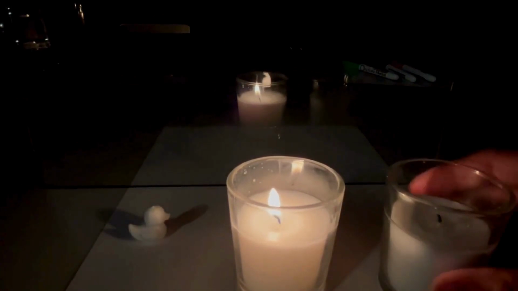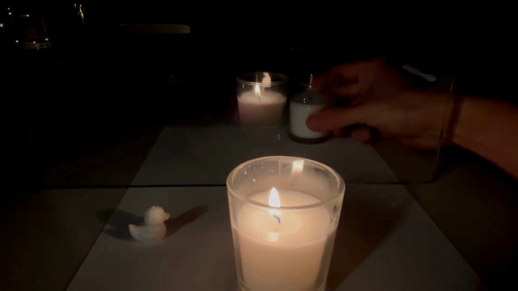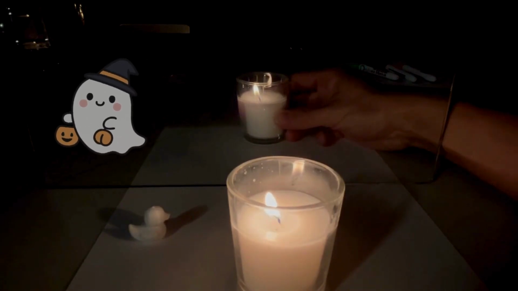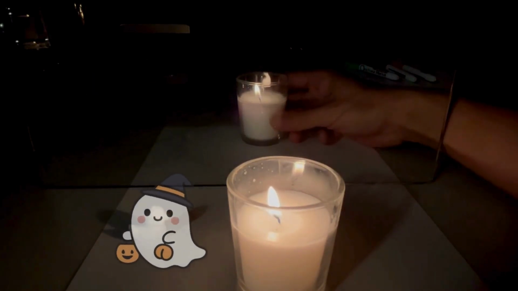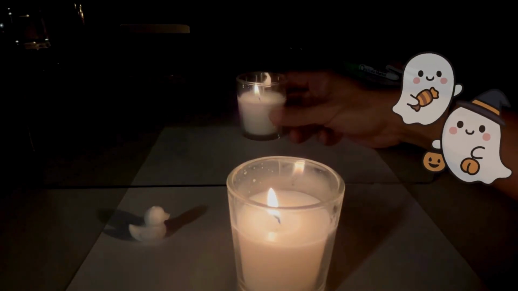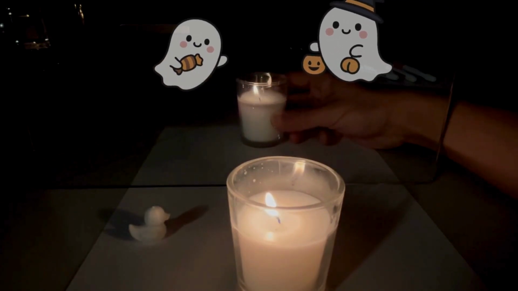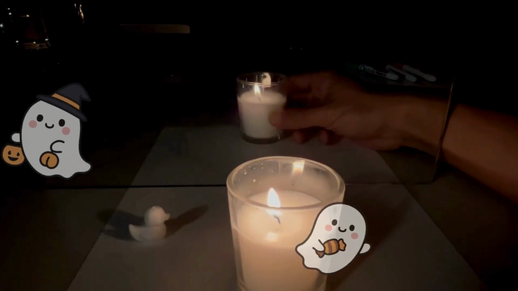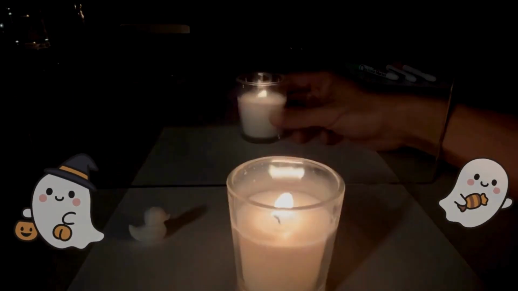Next, take a second candle of the same shape, but unlit, and move it behind the glass plate until it visually overlaps with the image of the lit candle. When the two line up perfectly, you've located the position of the image. At that point, the object and the image are the same size.